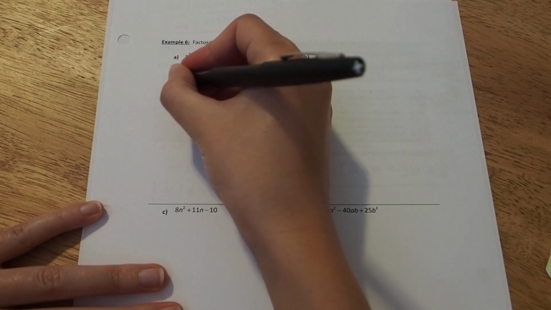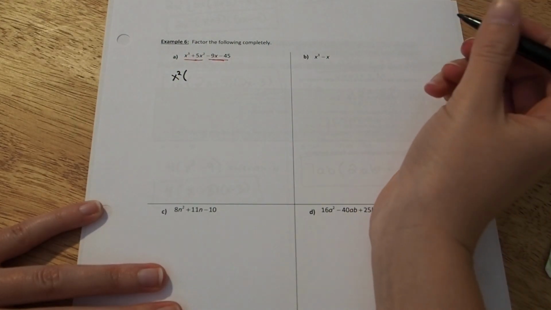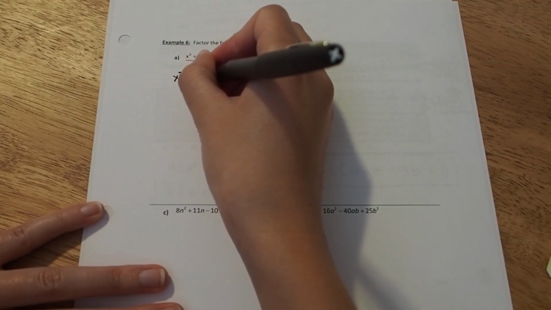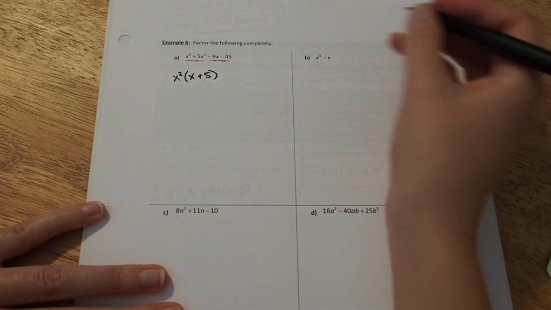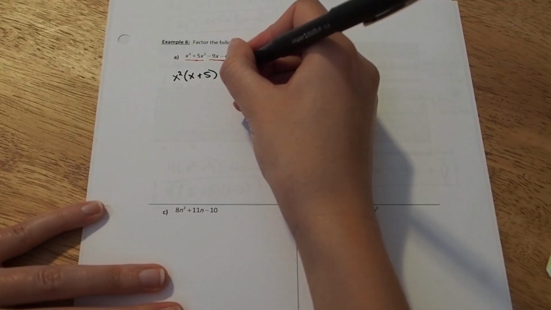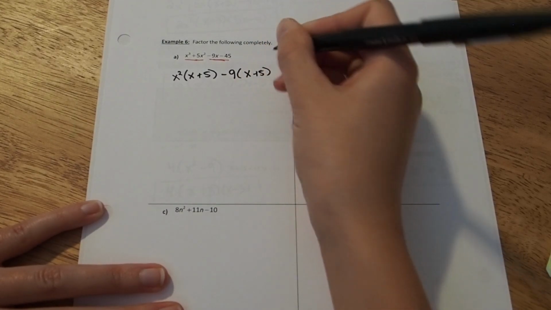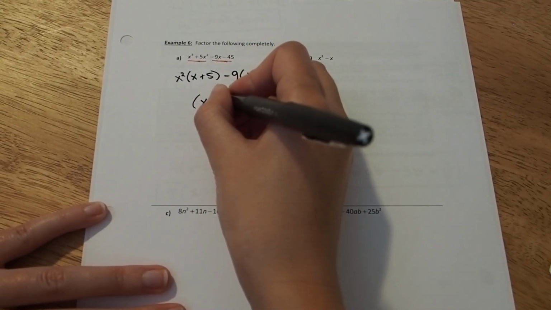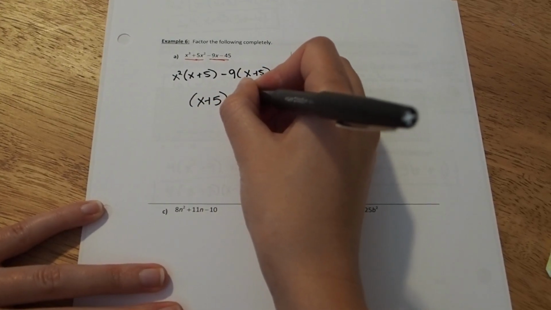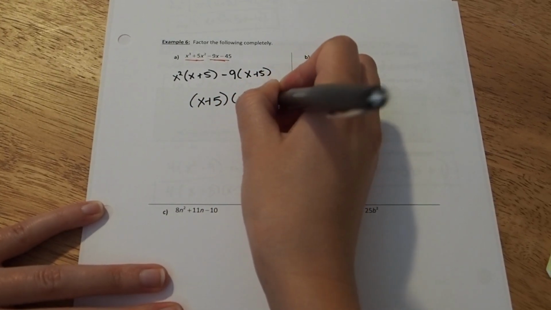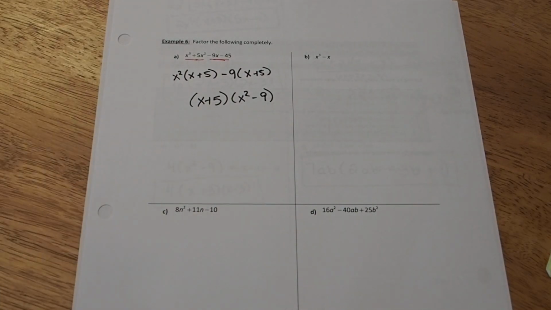Let's see. The first 2 terms can both be divided by x squared, so that would leave you with x plus 5. If the next term is negative, you always factor out a negative, and 9 and 45 can both be divided by negative 9. It's going to leave you with x plus 5. So the binomial in common is x plus 5, and the 2 coefficients are x squared and minus 9. So far I have x plus 5 and x squared minus 9.